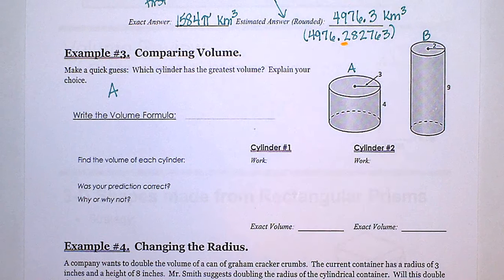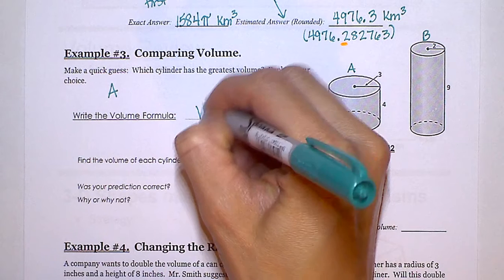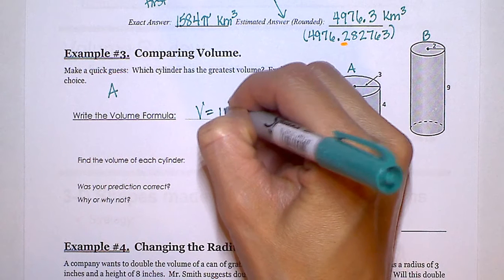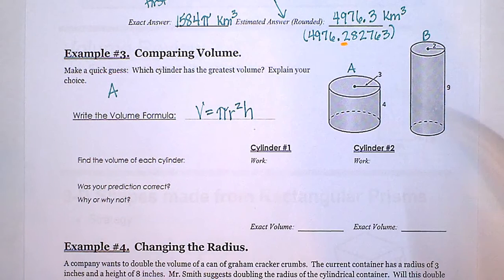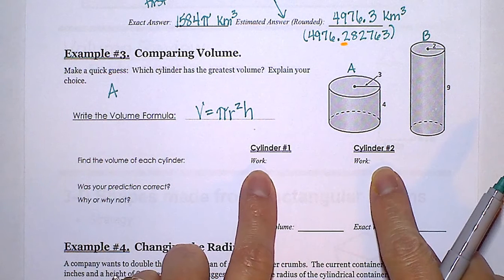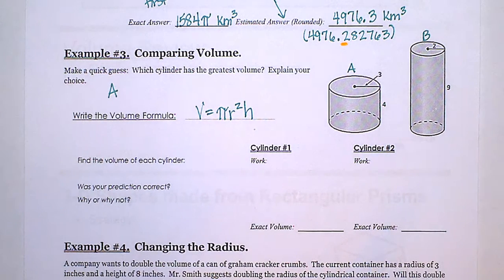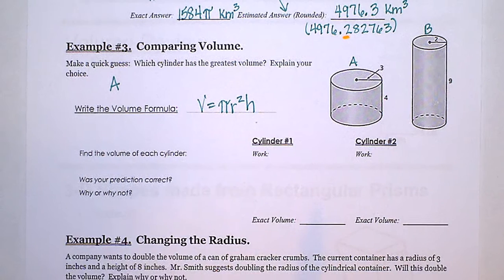Now remember, the formula for volume is pi r squared times h, and we're actually going to do the work for both of these. Okay, so let's find the volume for each and let's see what we get.